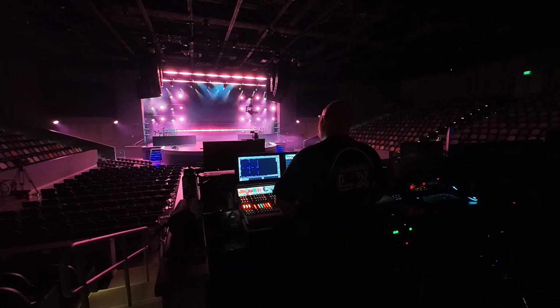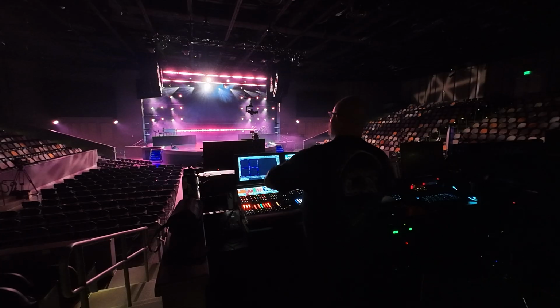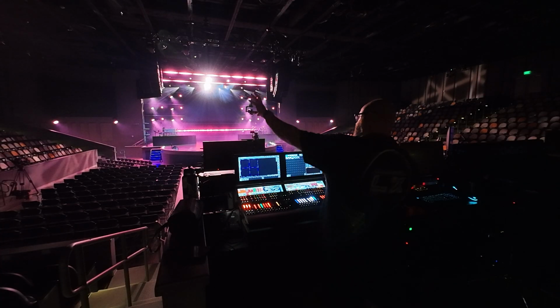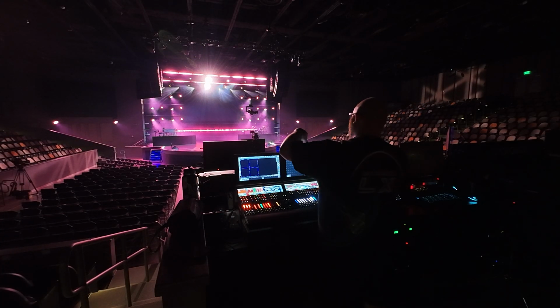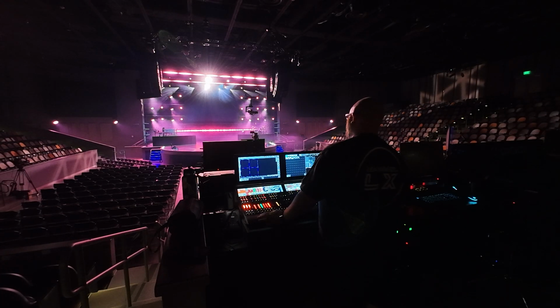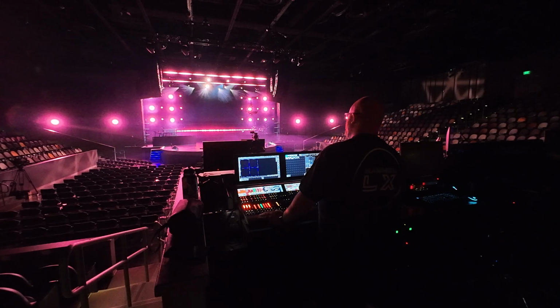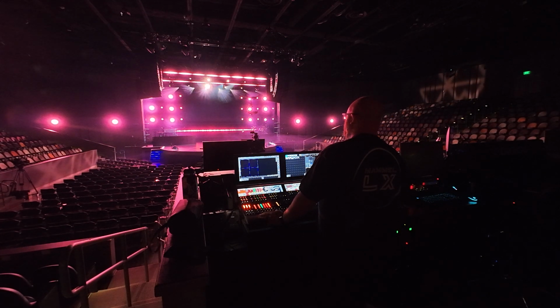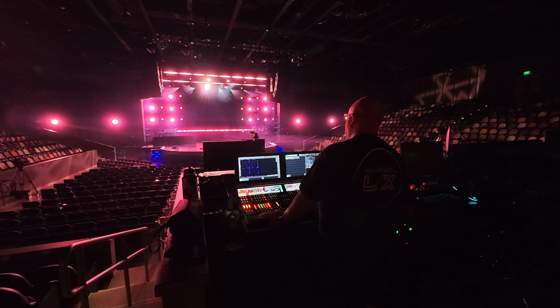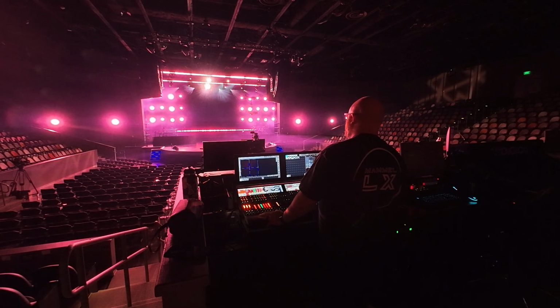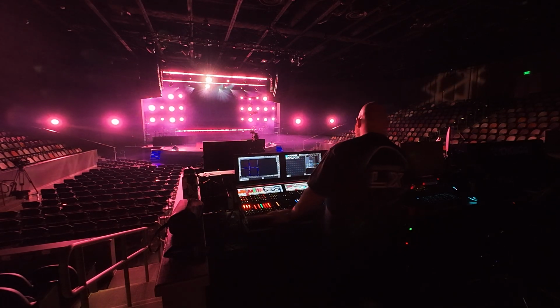So we have this constant motion happening there. We've got some motion that happens when we move the Diablos out and the gobos are rotating. When we get to this vamp, I kind of want the quantums to do that. That's looking good.